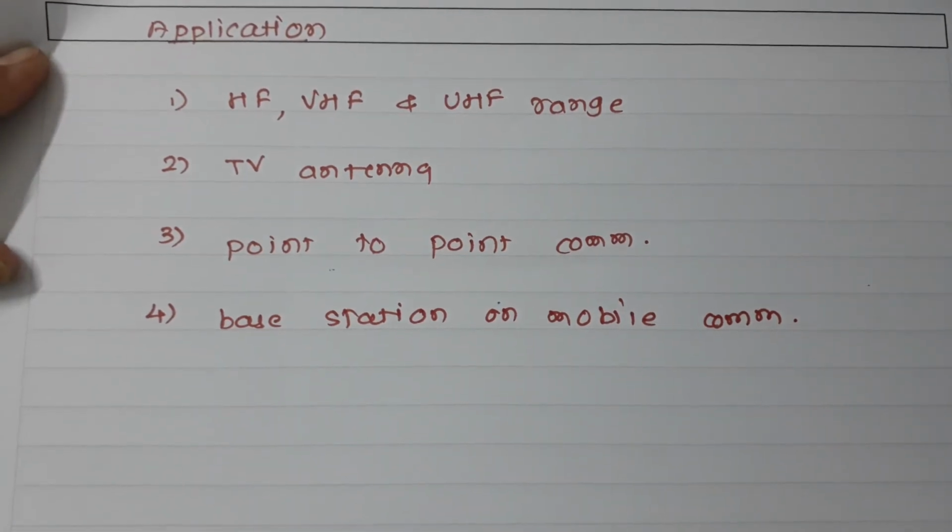So this is all about the Yagi Uda antenna. In the next session we will talk about the design of the 6 element Yagi Uda antenna.